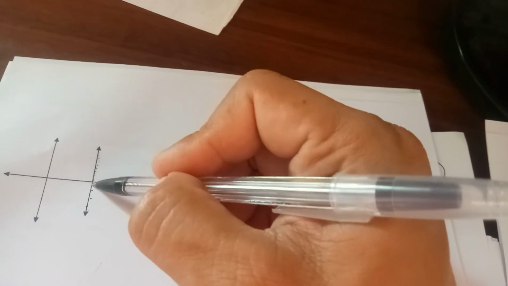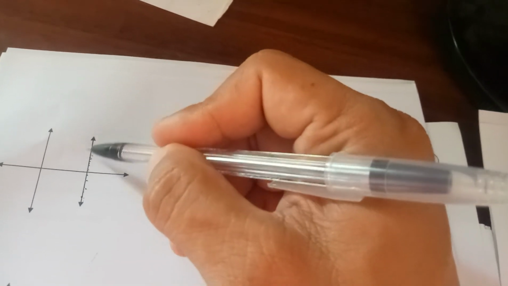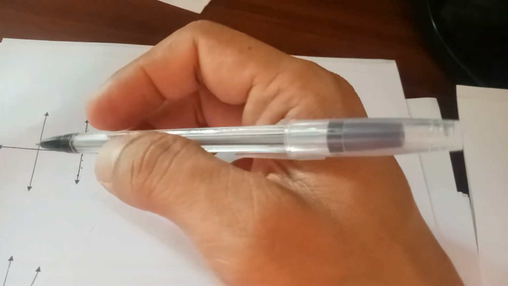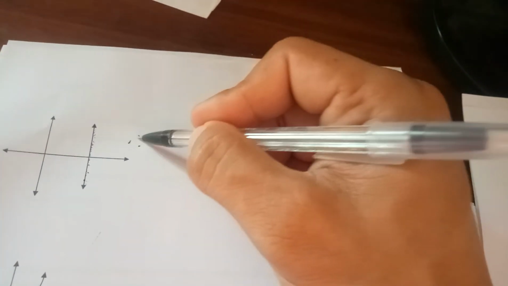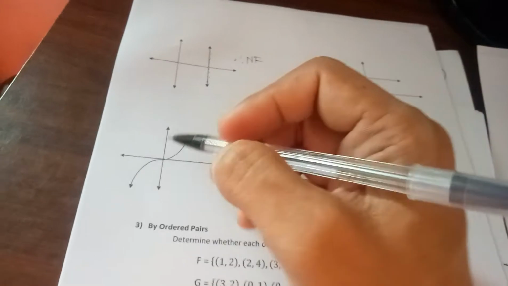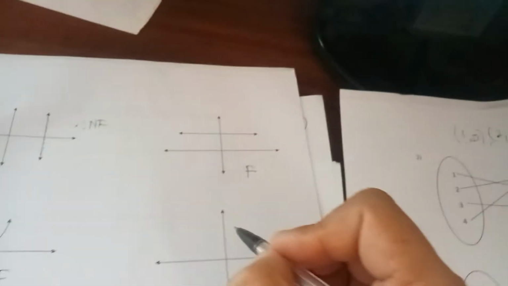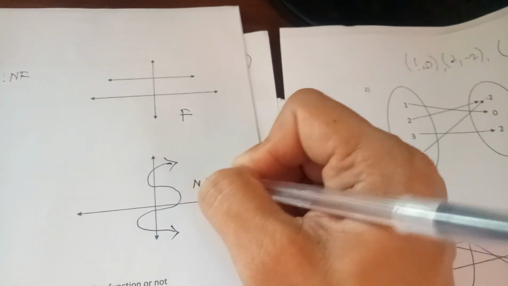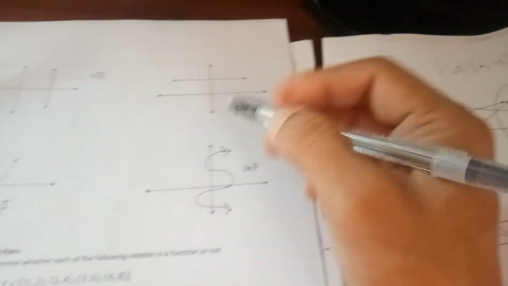A lot of points will be intersected by the vertical line test. So, therefore, this is not function. Ito naman, kahit saan mo dalhin dyan, very good, function. Ito naman, function. What about this? Of course, not function. Ang dami niyan tatamaan, di ba?